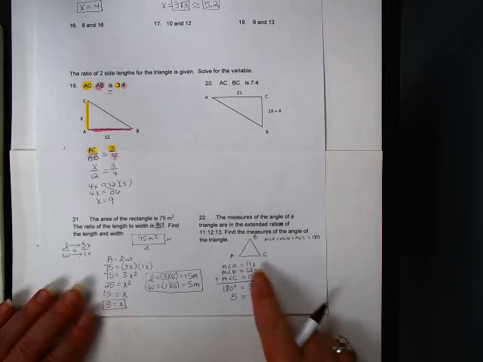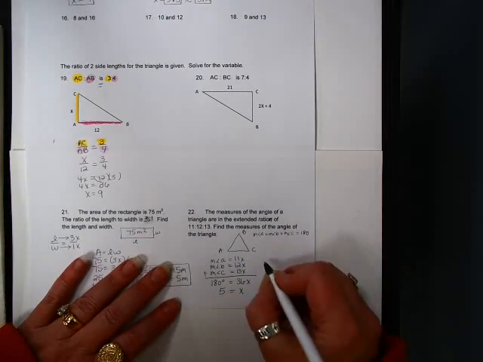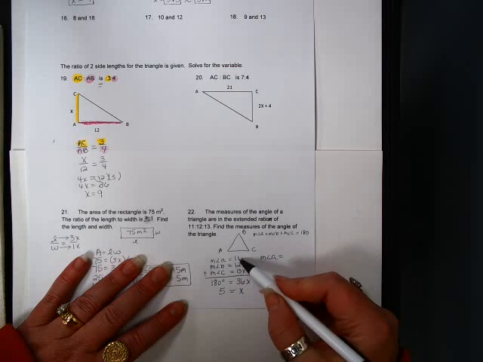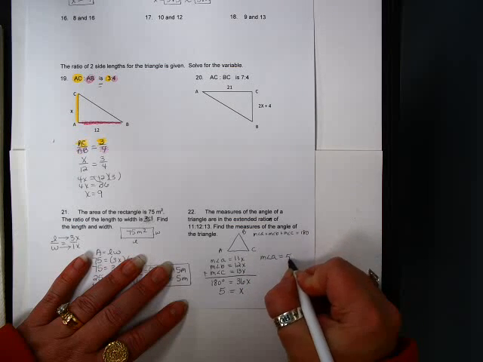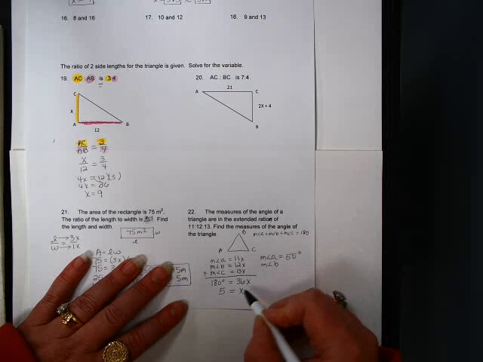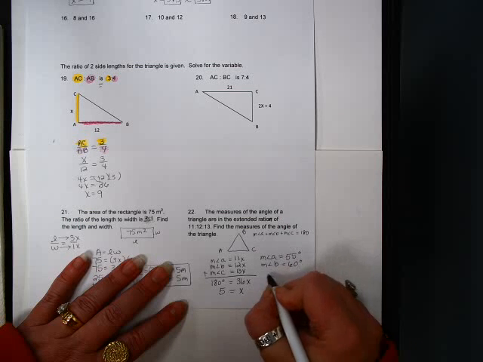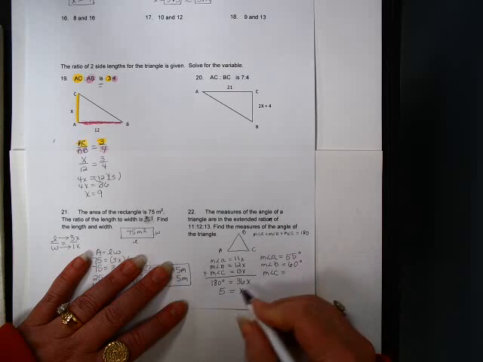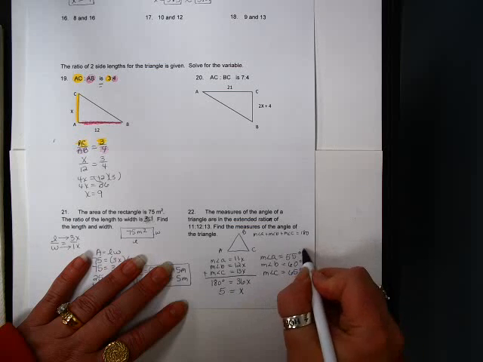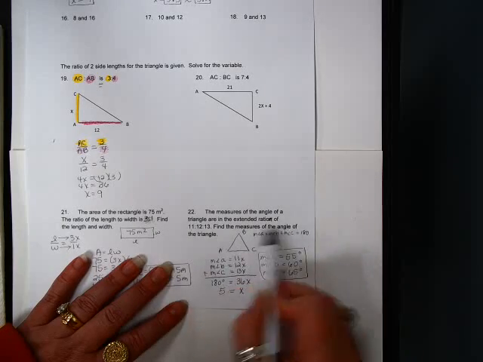Okay, we're not done because we have to plug it back in to find out what the measure of each angle is. So here, I know that the measure of angle A is going to equal 11 times 5, which is 55 degrees. The measure of angle B is going to be 5 times 12, which is 60 degrees. And the measure of angle C is going to equal 5 times 13, which is 65 degrees. There's my answer. Find the measures of the angles of the triangle.